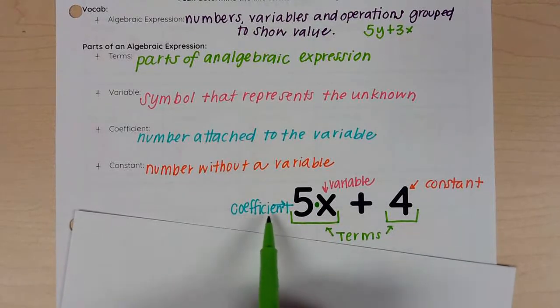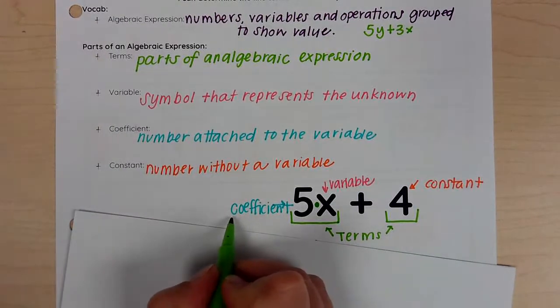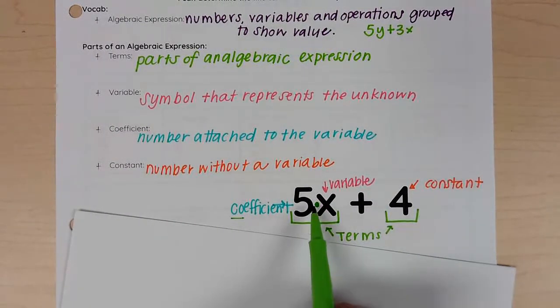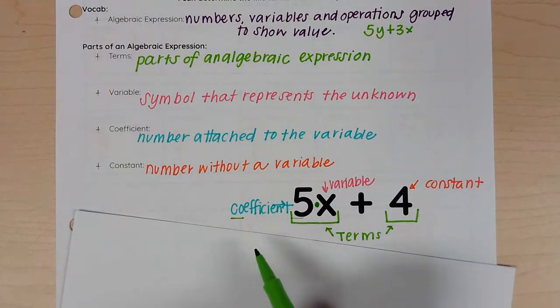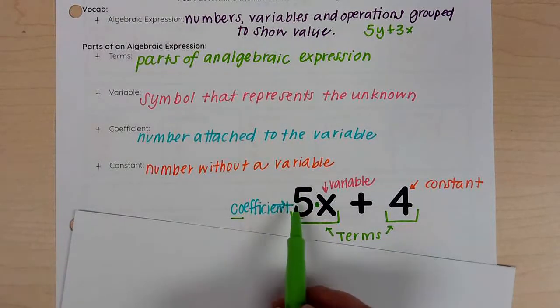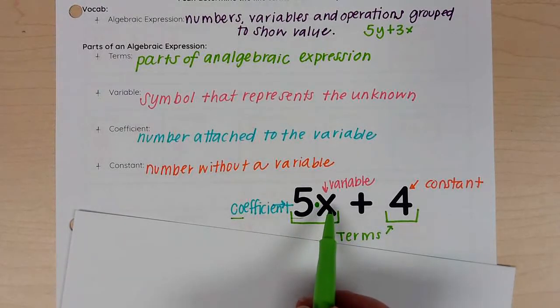Next, we have our coefficient. Here, our coefficient is 5. The coefficient is the number that is attached to your variable. Okay, so coefficient, like co-worker, somebody you work with, that coefficient works with that variable.